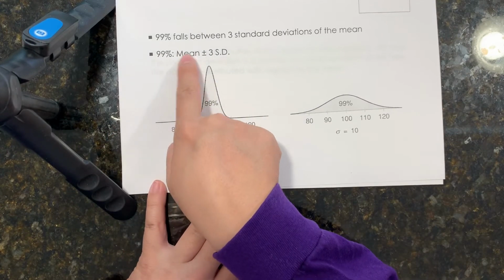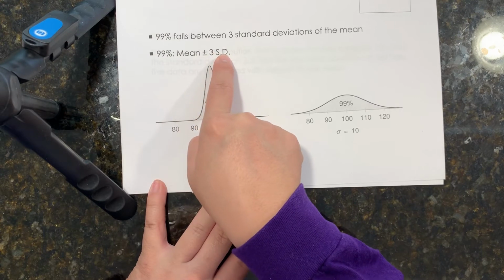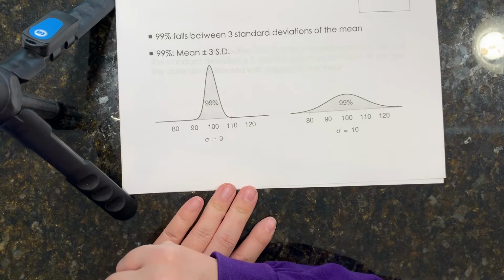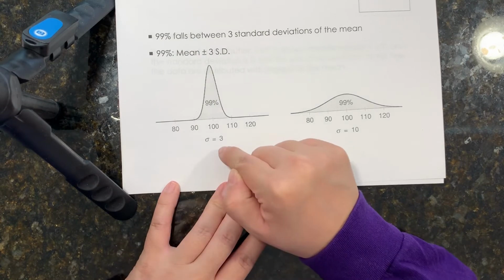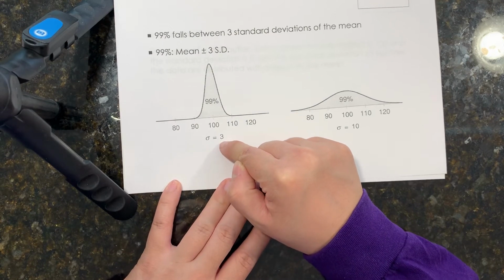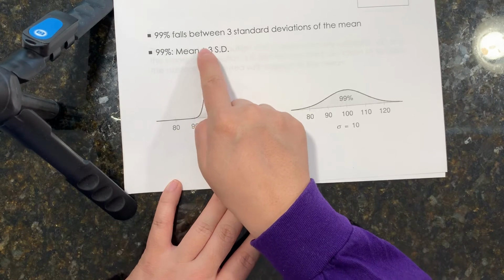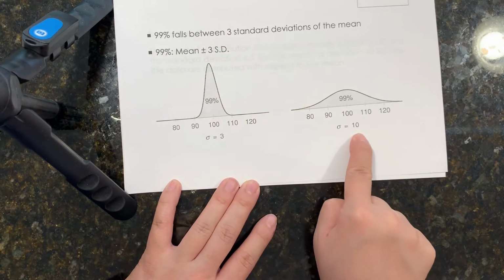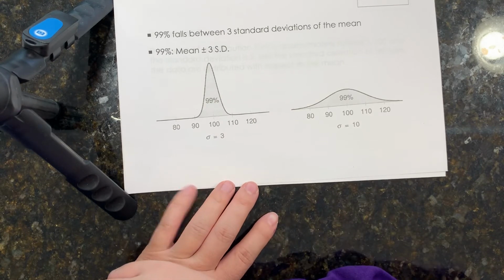Again, as it gets wider, more and more people are going to fit within that percentage. So it's going to be the mean plus or minus 3 times the standard deviation. And this is the portion that you have to have written down because that's what we're going to be using. So again, if the standard deviation was 3, that would be the mean plus or minus 3 times 3, or 3 times 10, depending on what your standard deviation is.